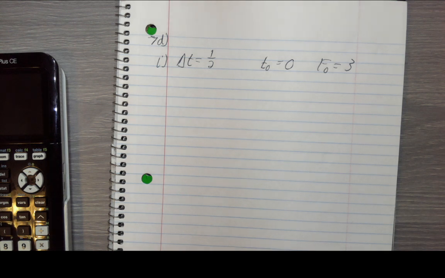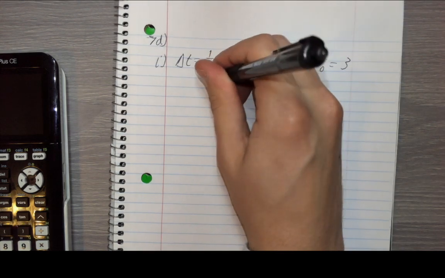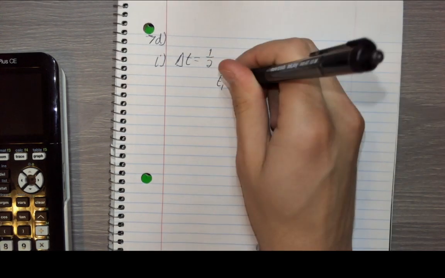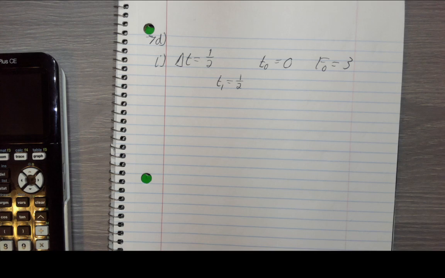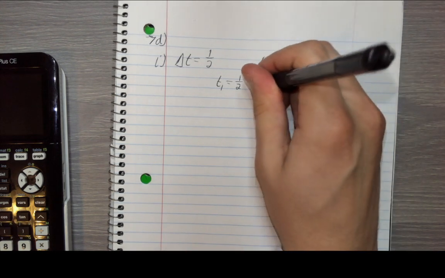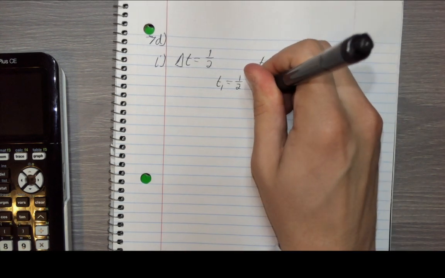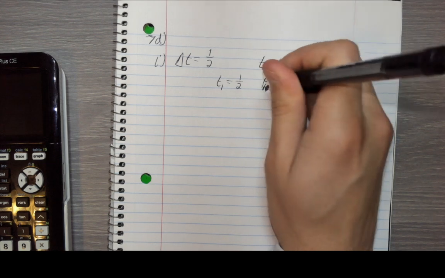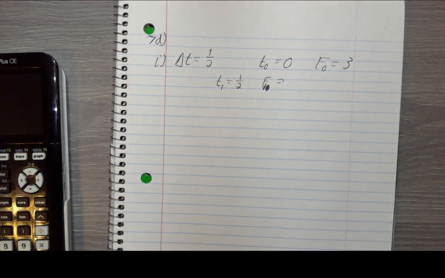And then we proceed by finding our steps. So my first step is when we go up 1/2. If our step size is 1/2, then our first step would be up to 1/2. And I need to find what f sub 1 is equal to. So if t sub 1 equals 1/2, what is f sub 1 equal to?